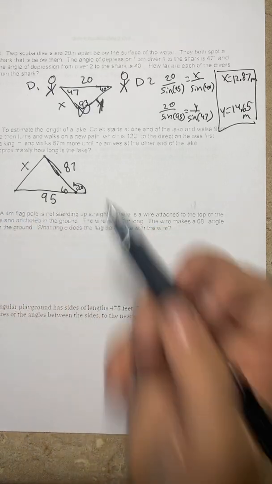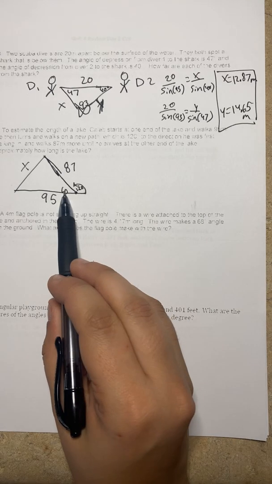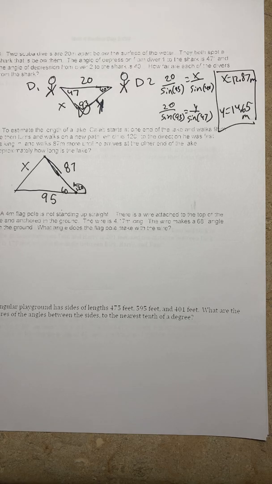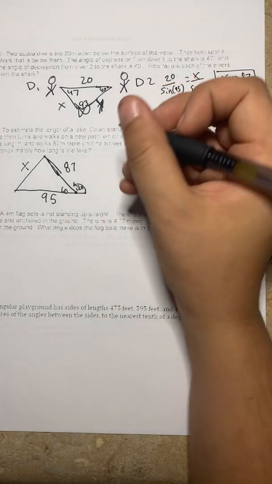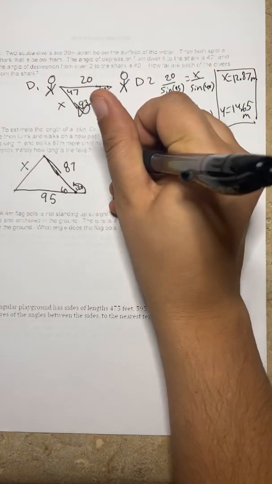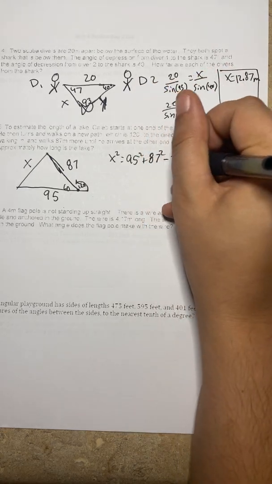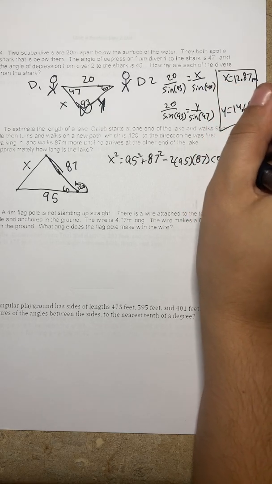This type of problem, when it tells you that somebody turns and starts walking another direction, does not mean that this angle is 120. It means that this angle outside of here is 120, and then we subtract it to get 60 there. So now we need to find that opposite side. Well, this is a problem where we have to do law of cosines because they don't have a matching side and angle to each other. So let's do that. We've got x squared equals 95 squared plus 87 squared minus 2 times 95 times 87 cosine of 60.